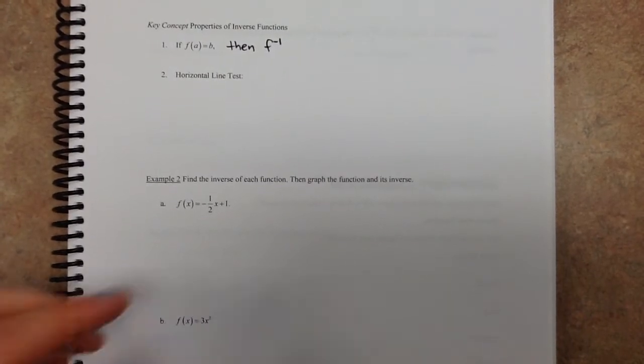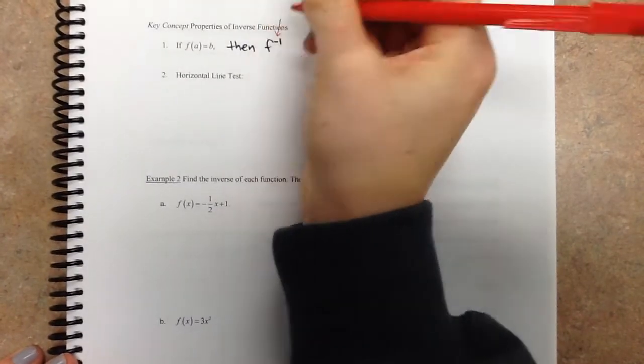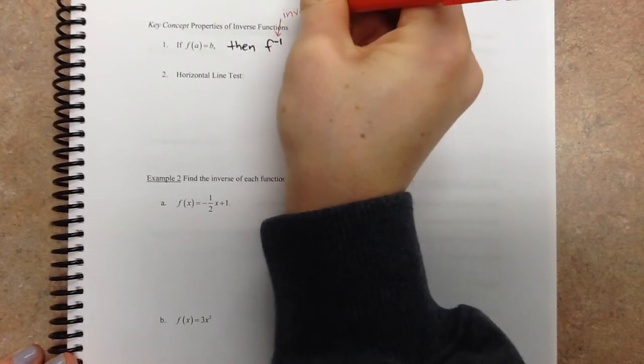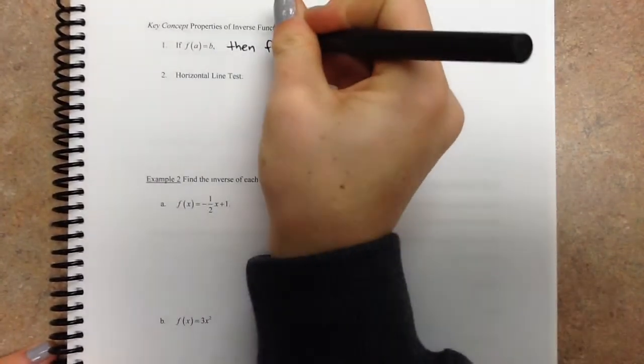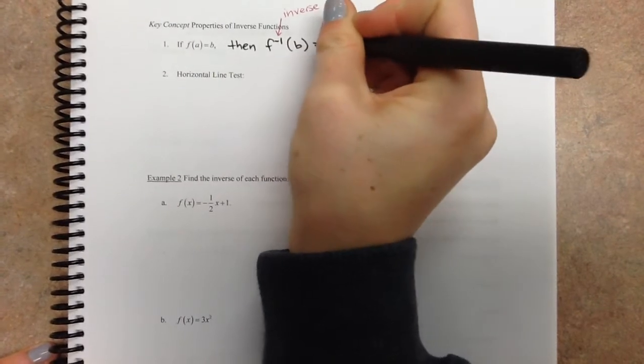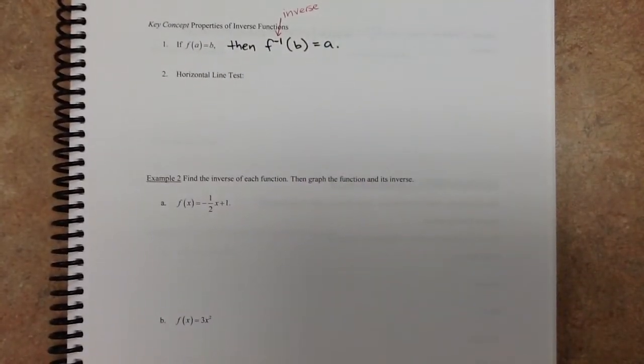So it's not an exponent. That right there stands for the inverse. So whenever you see this little -1, that means we're talking about an inverse function. So since all of the x, y points exchange, that means if we plug b into the inverse function, we get a. So it's basically what I had written on the previous page, just kind of in a different way.